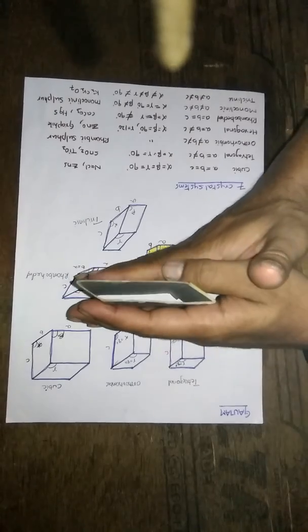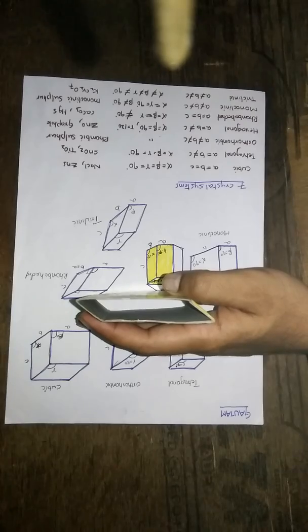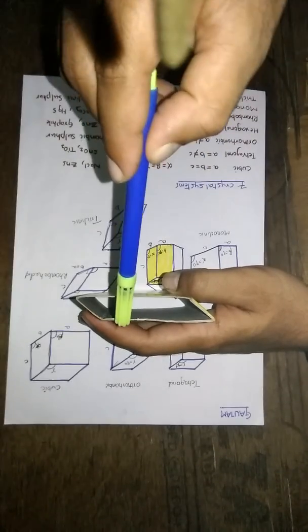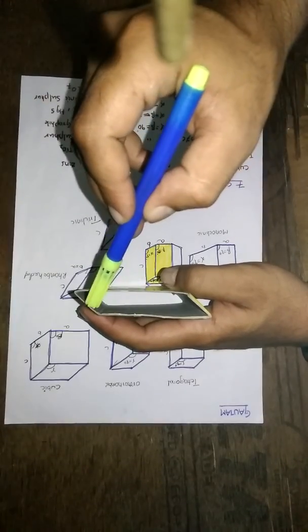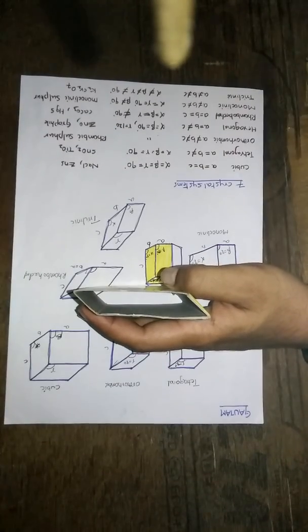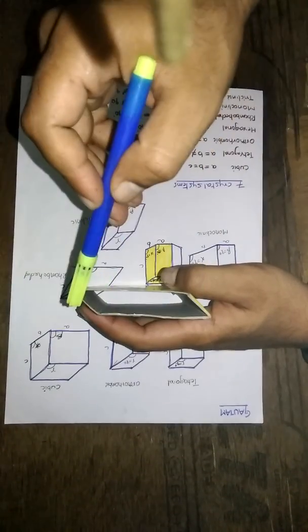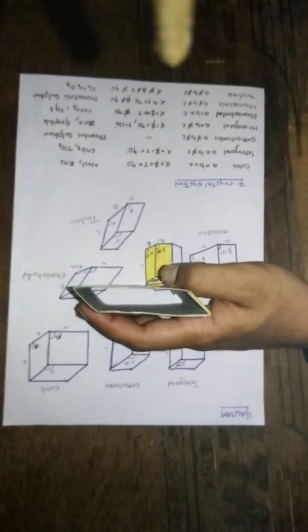Now if I try to look at the angles in this, what about this angle? The angle that is visible between these two is definitely not 90. So let us say this is side A, this is side B. The angle between A and B is not 90.